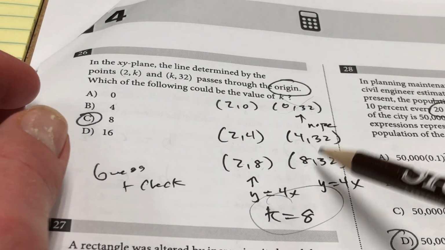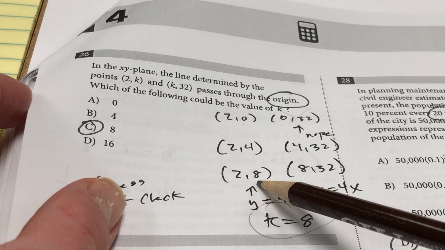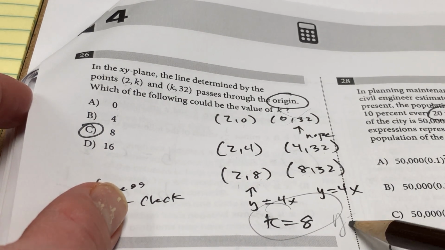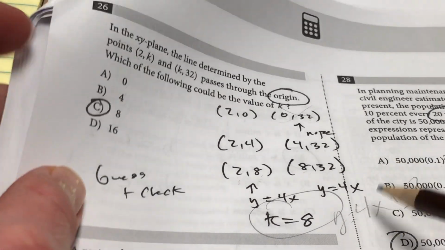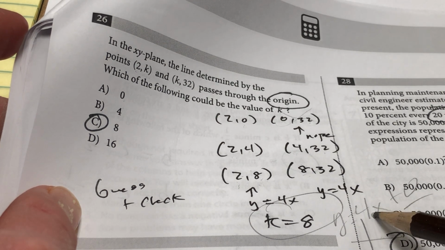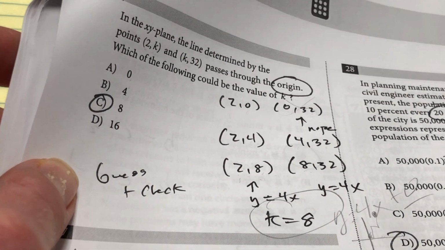K is 8. It's going to go through the origin too, because if y equals 4x, there's no y-intercept there as well. So you got 0, 0. And if you're over here at 2 eighths, you're going to go down 4 over 1, down 4 over 1. Ding, ding, ding. All right, so guess and check there.